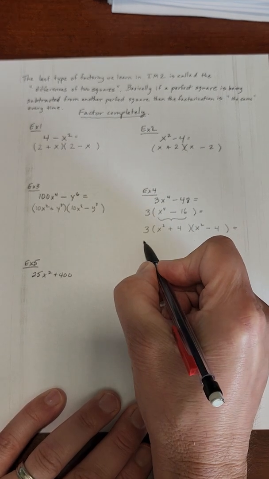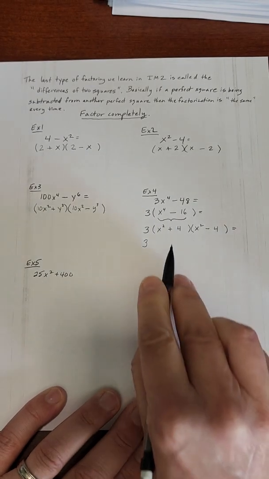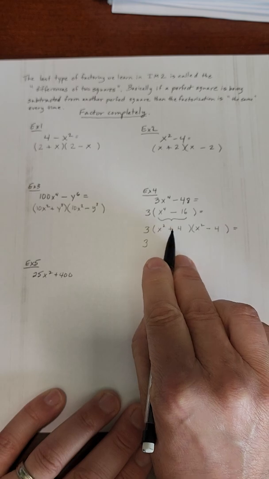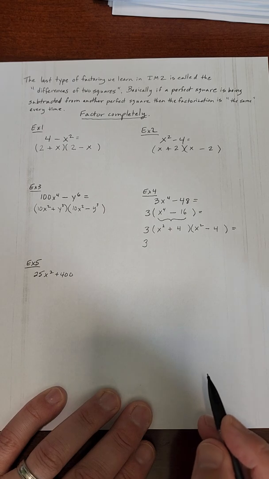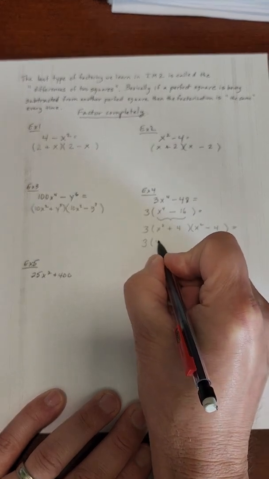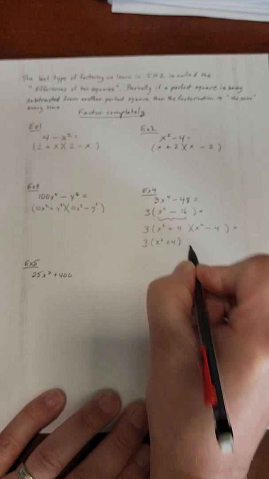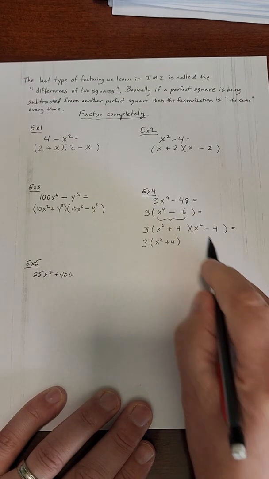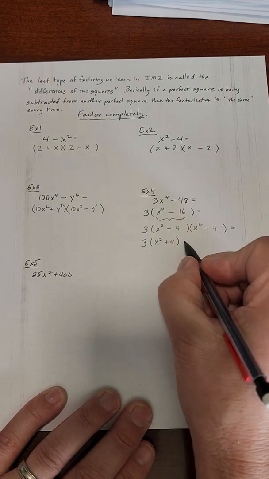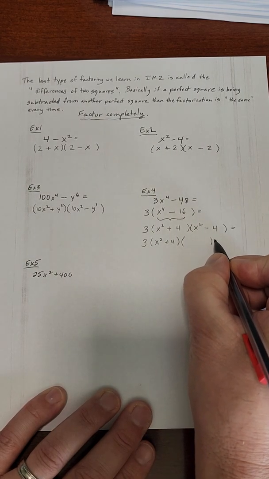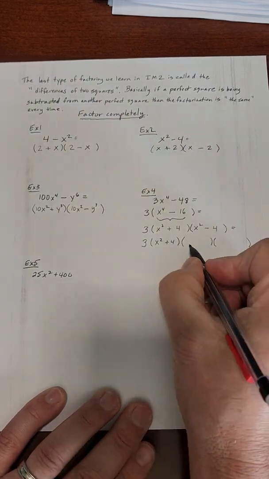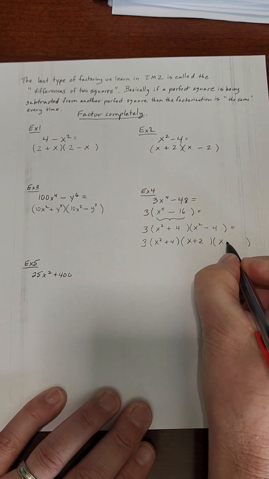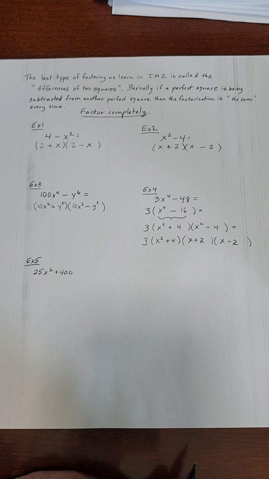So I'm going to copy the 3 down. It's part of our factorization. This doesn't factor because it's the sum of 2 squares. The sum of 2 squares in general doesn't factor. And so I'm going to just recopy the x squared plus 4 because that binomial is already prime. This example is the difference of 2 squares. And so I'm going to write 2 parentheses so we can factor it. And we already know what its factorization is. We just did it up here. It was x plus 2 and x minus 2. And so now our factorization is complete. This one factored 3 times.